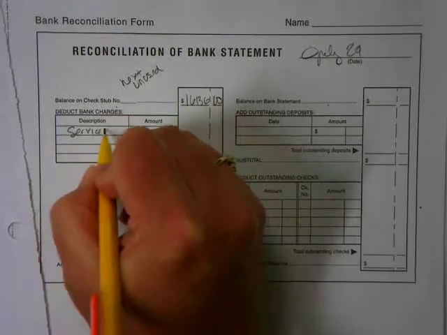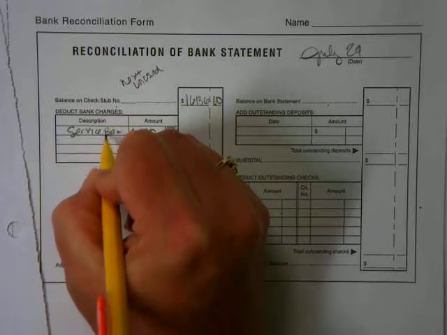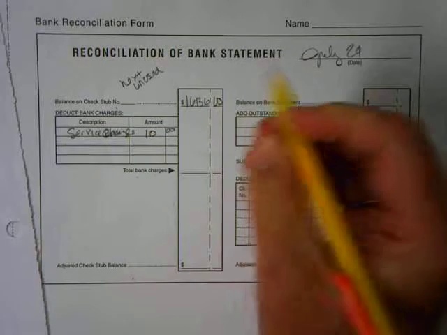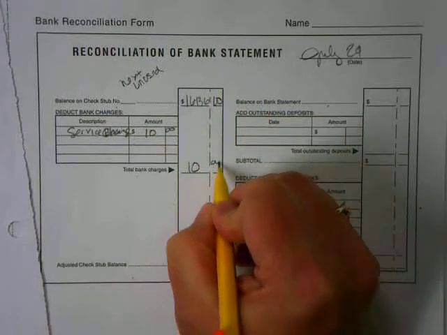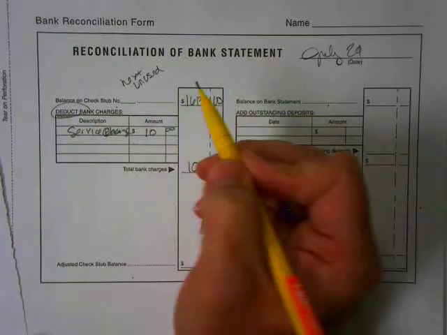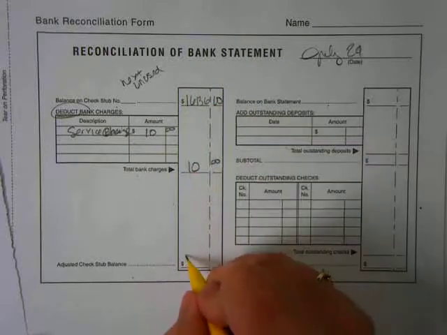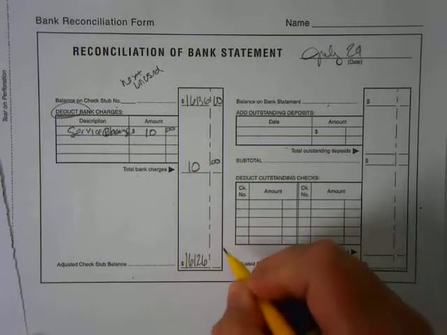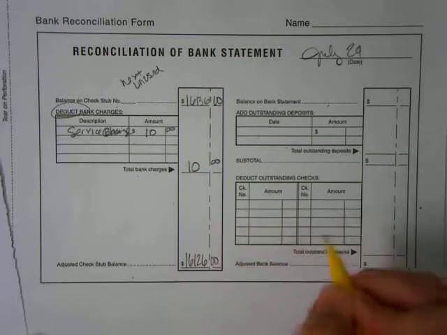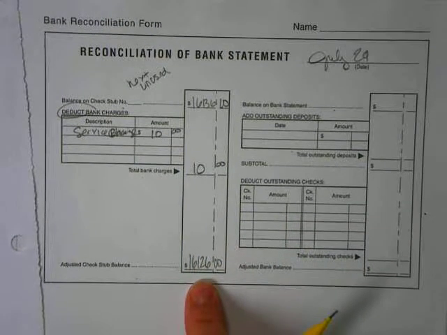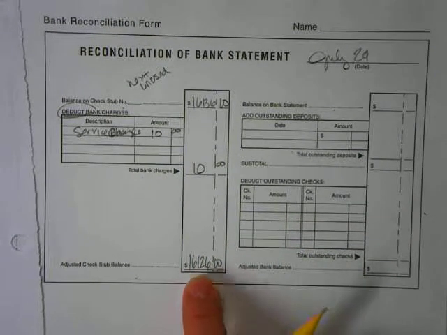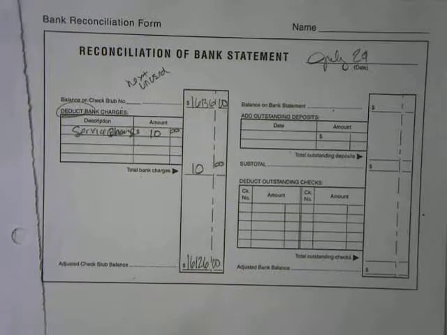This is just the bank charging you to do business with them. And the total is $10. Notice it says to deduct, so we are subtracting, 16,126 for this, our new adjusted checkbook amount.